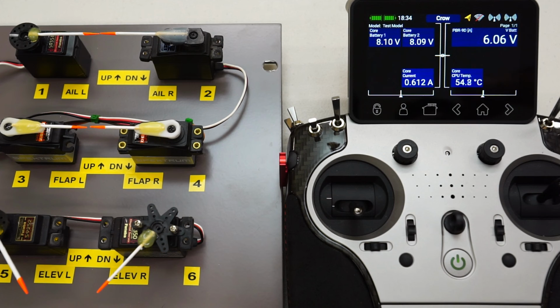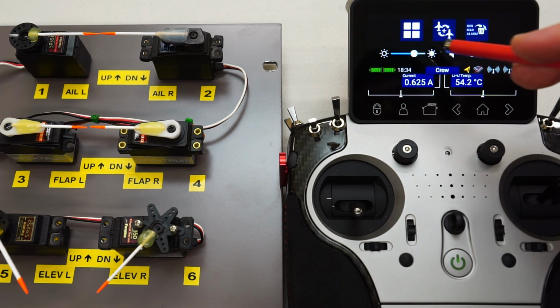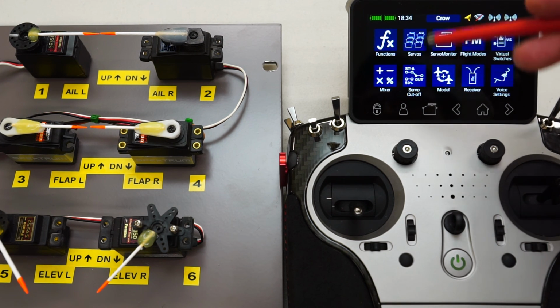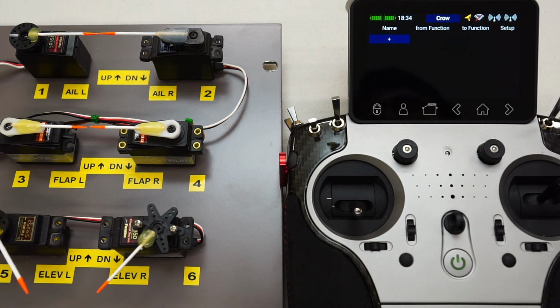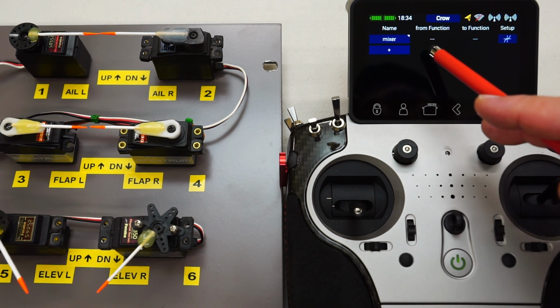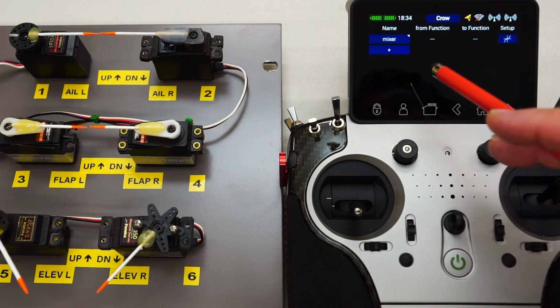Like for instance, I've had a request from people asking how we do, say, a knife edge mix, where you mix rudder and ailerons, etc. And you'll find in this radio there's also a mix menu. So not only have we got functions, which do a form of mixing, we do have a standalone mixer menu, which is very similar to the function menu. Except, the main thing to remember is a mixer mixes functions together, not servos.